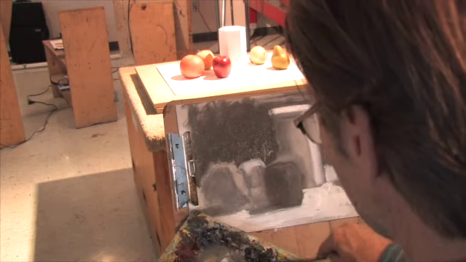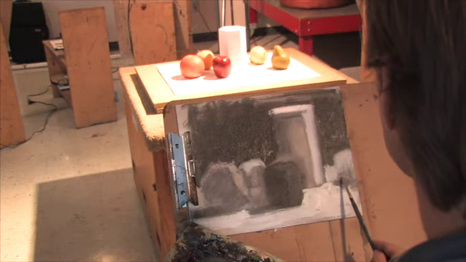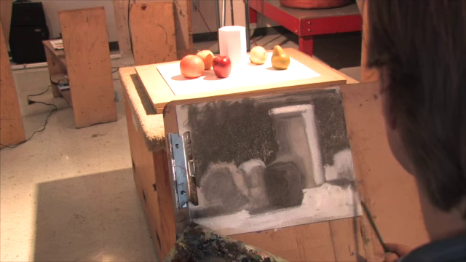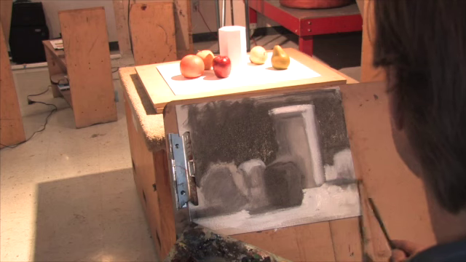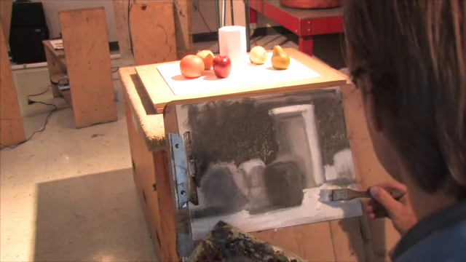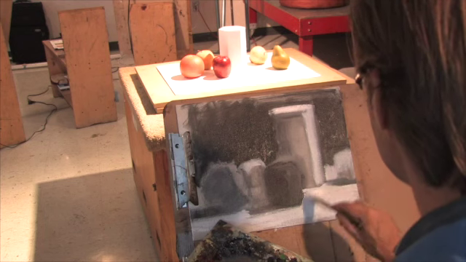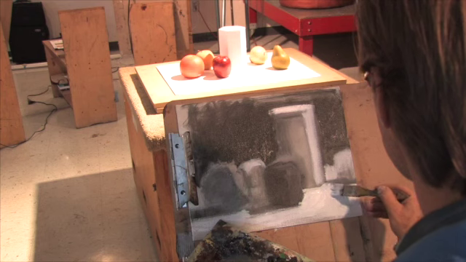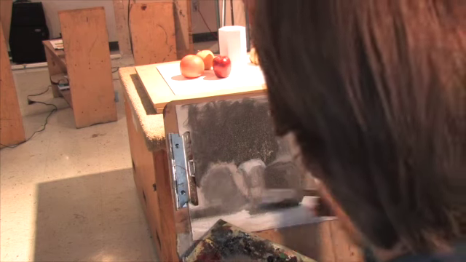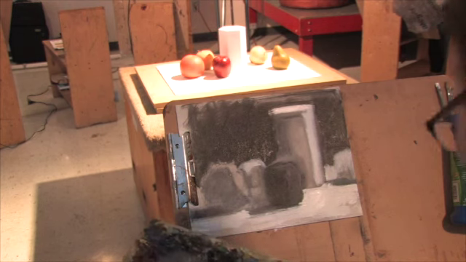Down here I see some of the cast shadow of that, and it kind of touches this hexagon thing, and it goes off the page. I want to take this brush again, and I'm brushing this down here. That sort of helps complete that cast shadow coming this way. So we see some things happening.